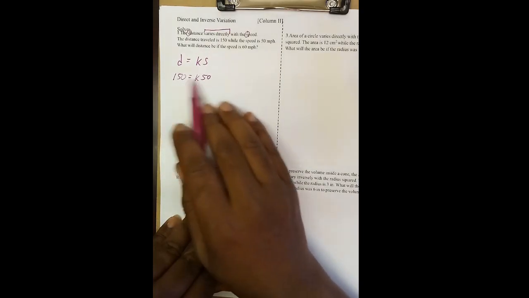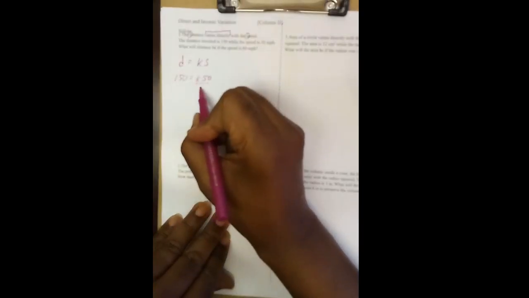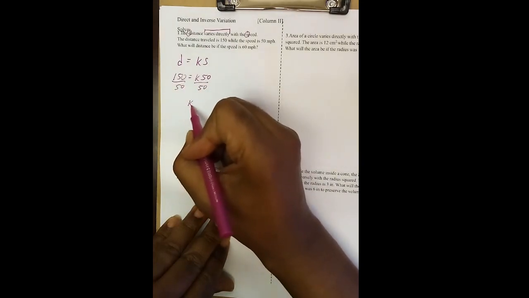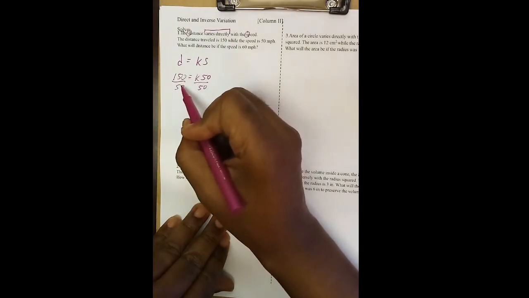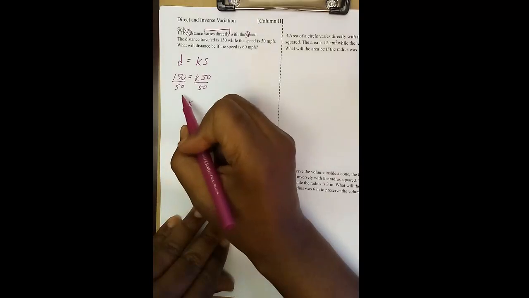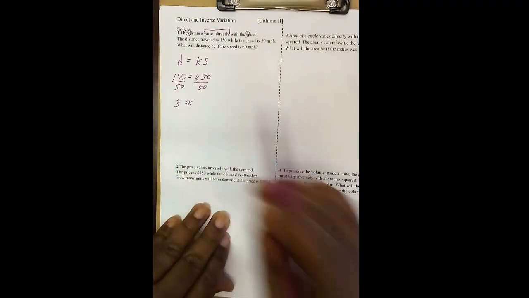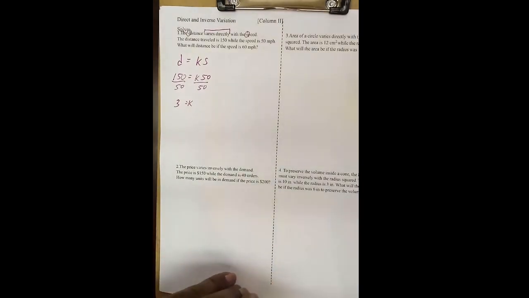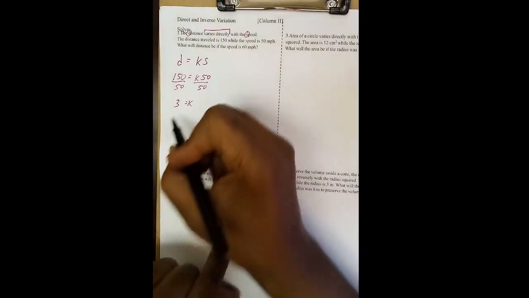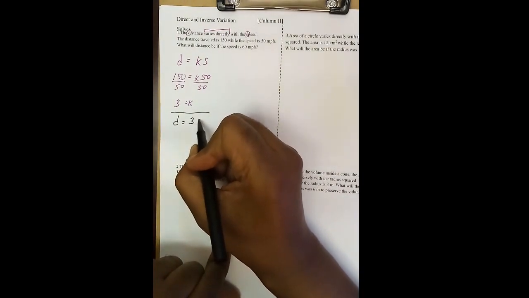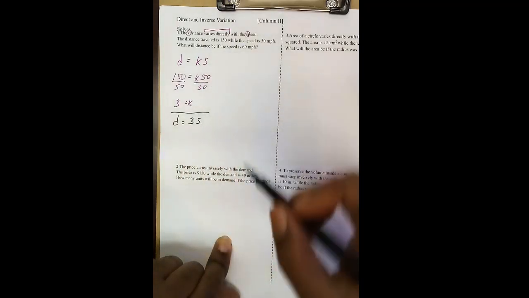We can use this right here to solve for K. I'm going to divide by 50 on both sides, and I'll get K equals 3. So K equals 3. From there, we can conclude that D equals 3 times S instead of K times S.